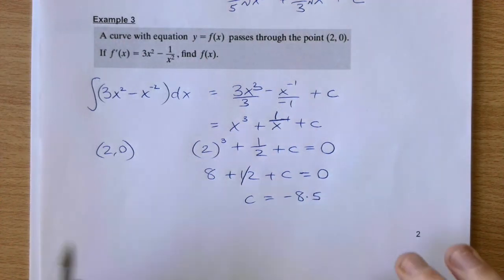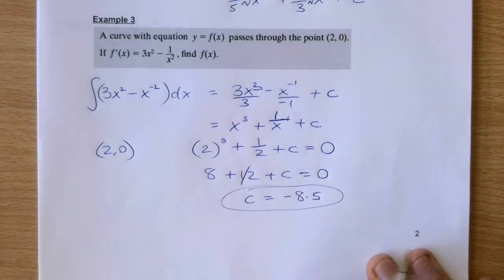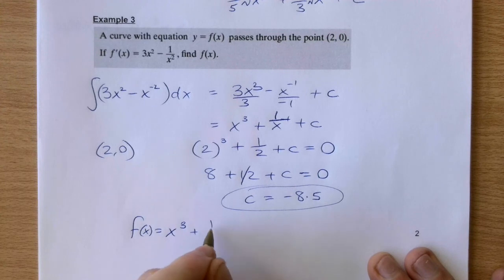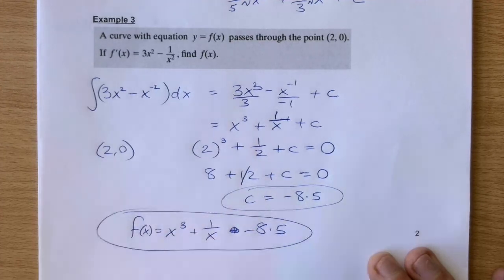And then the final step is to write down, so we need to find f of x. So we've found what c is equal to, so to find f of x, it's going to be equal to x cubed plus 1 over x minus 8.5. So that is my function f of x.